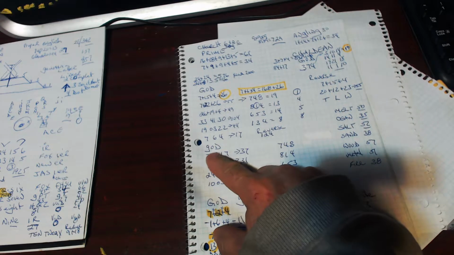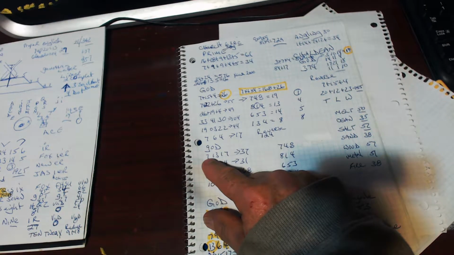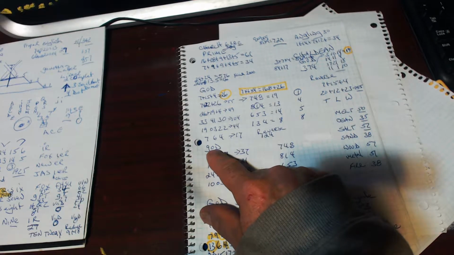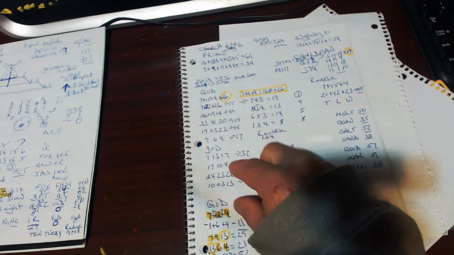Now we're going to use God in another fashion. G as number 7. O. Oh, anyways, before I get on to this one, I want to finish with this one.